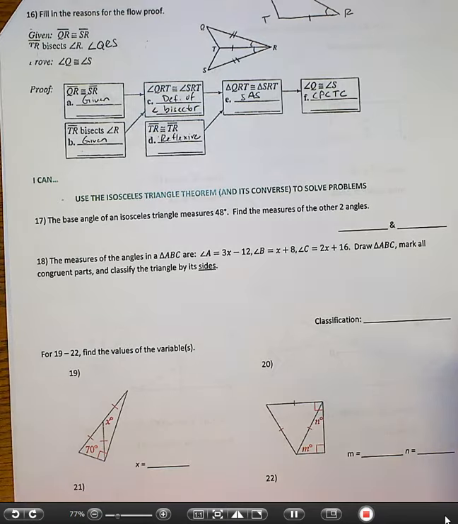Okay. The next several are from the Isosceles Triangle Theorem and its converse. And so we'll do that, and then we'll be done with this video. The base angle of an isosceles triangle measures 48 degrees. Find the measures of the other two angles.